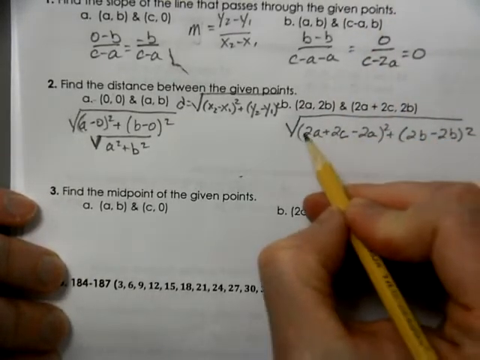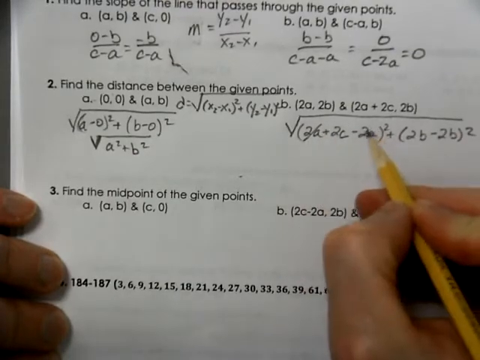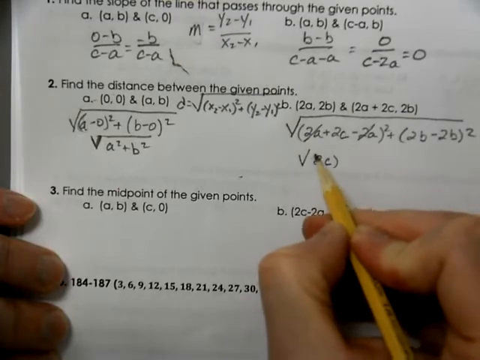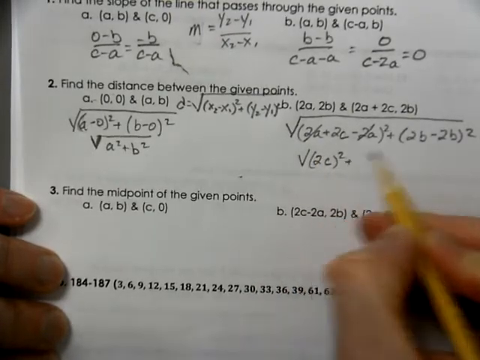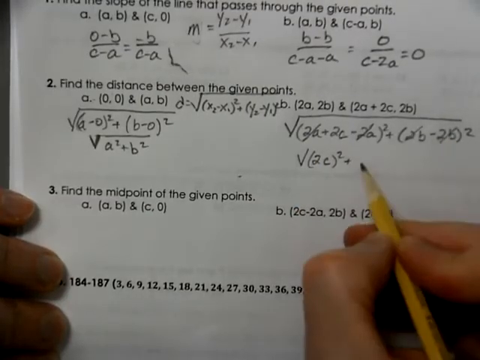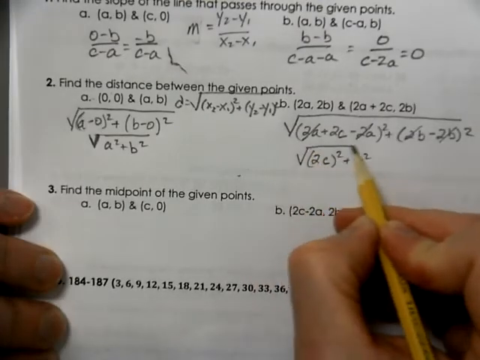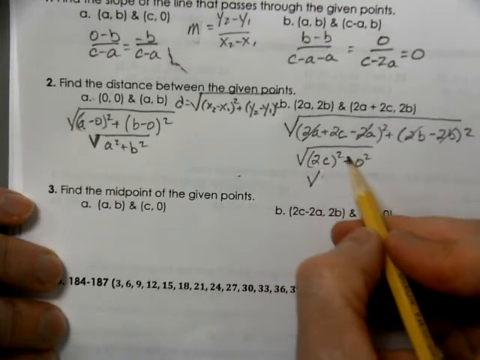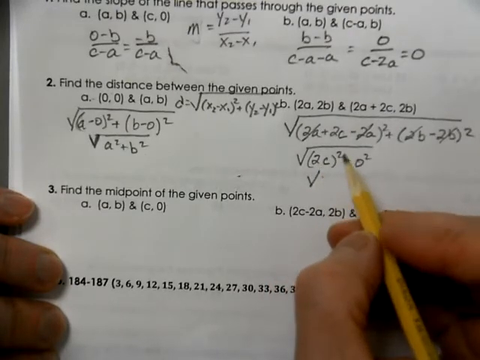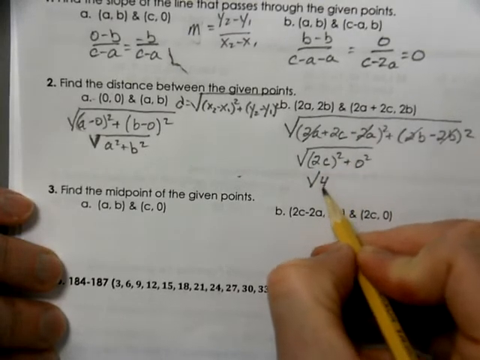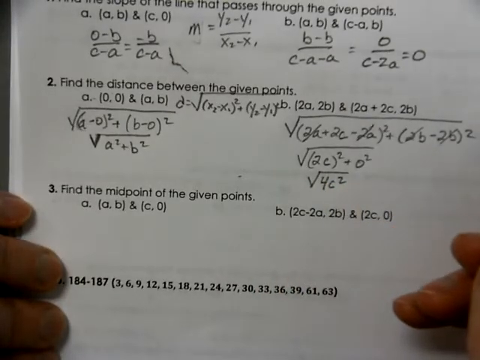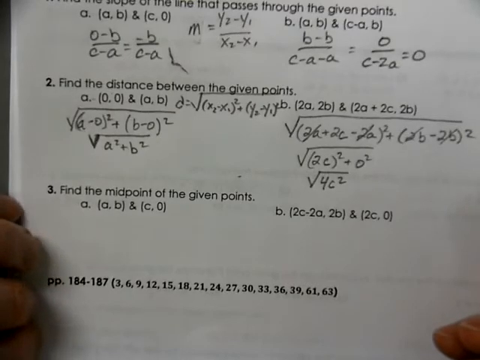So now the 2a minus the 2a would cross out. I'm left with 2c quantity squared. Over here they both cross out, so I'm left with 0. When you square 2c, you get 2 times 2 is 4, and c times c is c squared. That you can take the square root of. That doesn't have a plus or a minus between two terms.